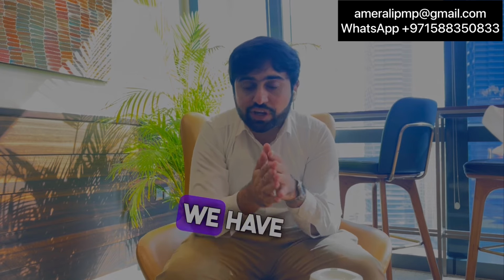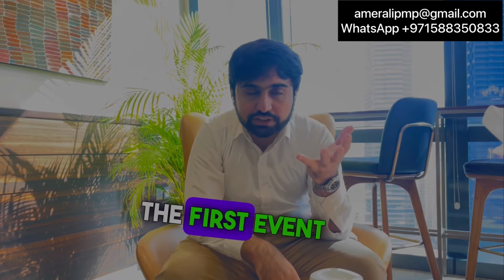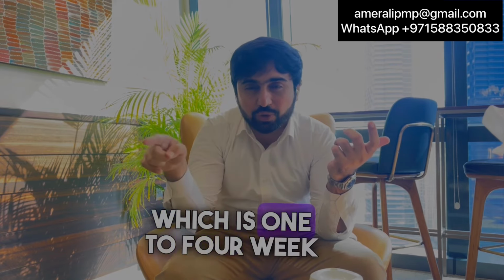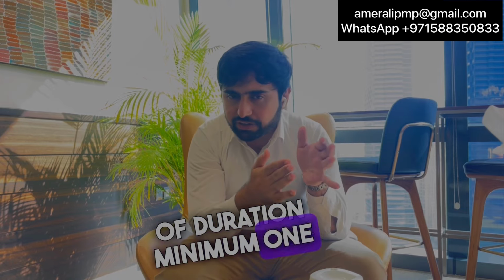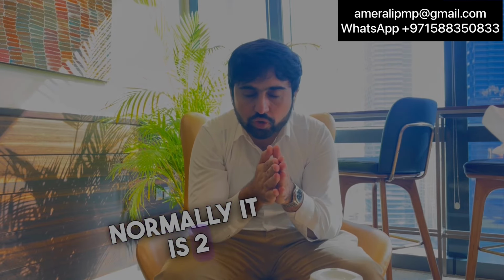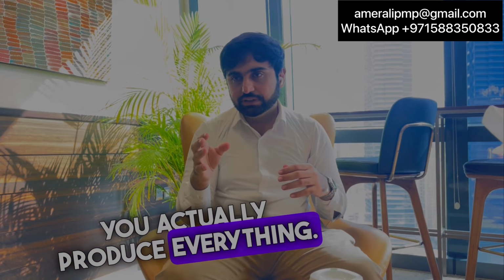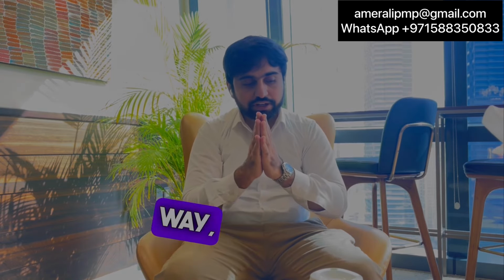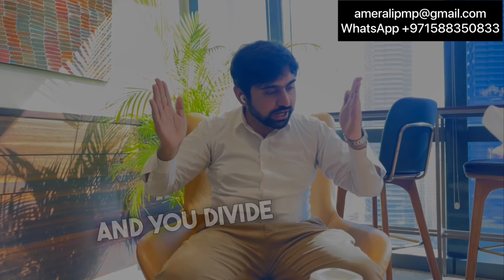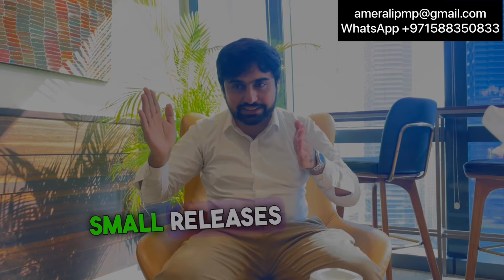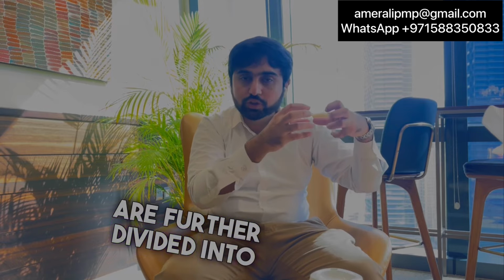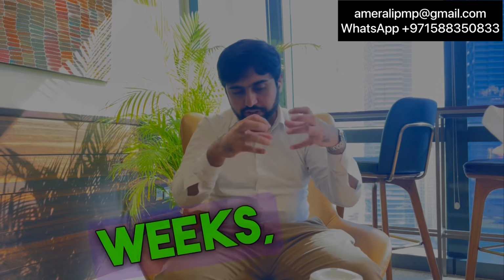In Scrum, we have 5 events. The first event is the sprint itself, which is 1 to 4 weeks in duration, minimum 1 week, maximum 4 weeks, normally 2 weeks. In a sprint, you actually produce everything. Agile plans work in that way: you take the entire product and divide it into small releases, and then releases are further divided into sprints, let's say 2 weeks.